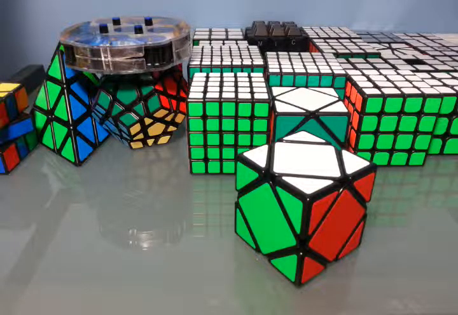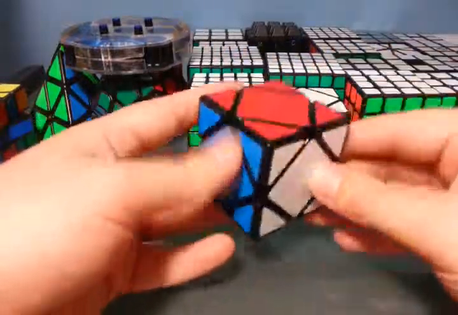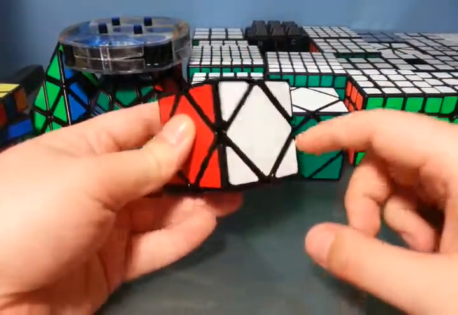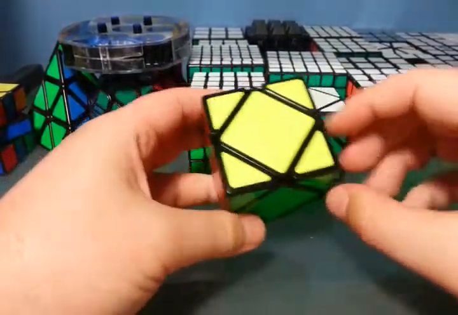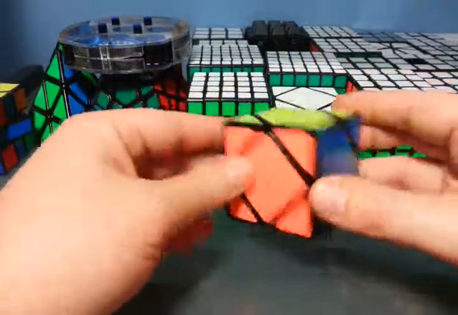Alright, so this is a tutorial for Sarah's beginner method for Skewb. The method is comprised of the following steps: creating a layer, which is 4 corners around a center, orienting the top 4 corners, placing the top center, and then finishing off the last 4 centers.